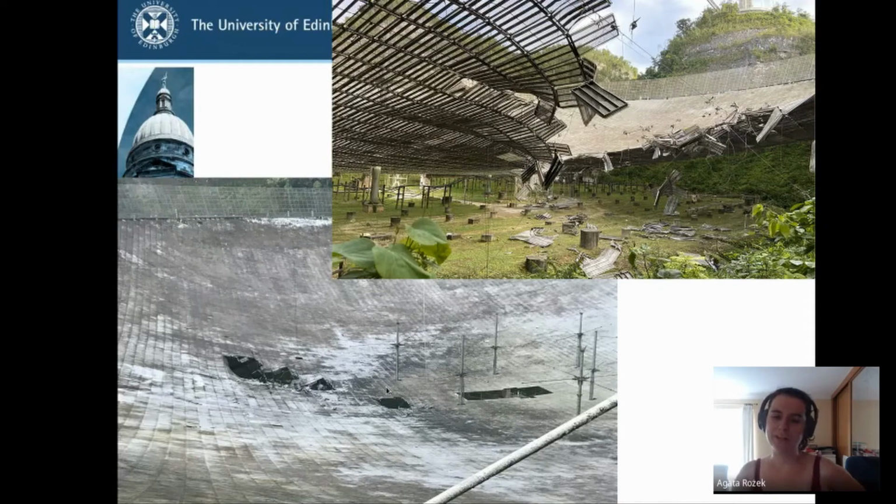Hopefully Goldstone gets fixed soon. It was supposed to be fixed sometime in August, so hopefully they can resume operations soon and we're still going to be safe and we can still observe asteroids.